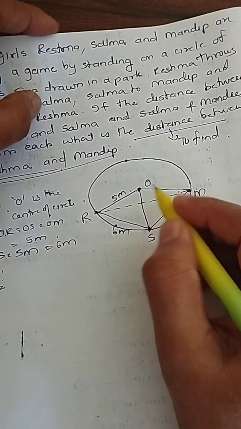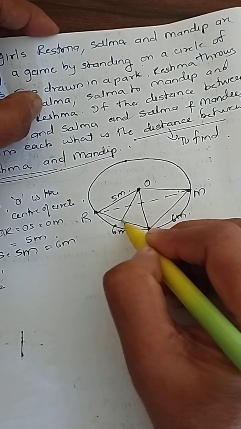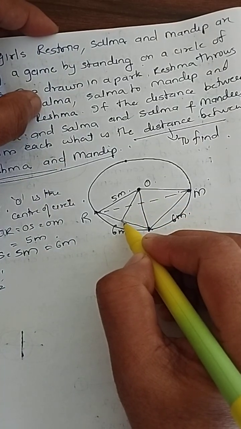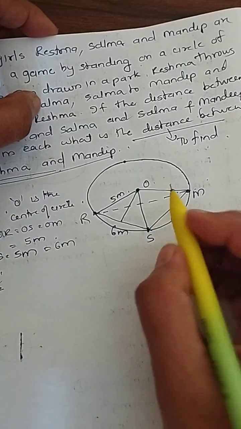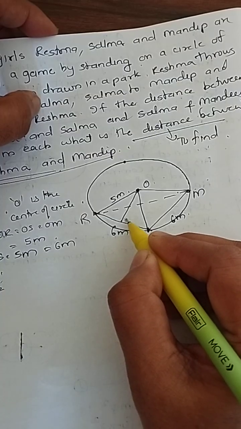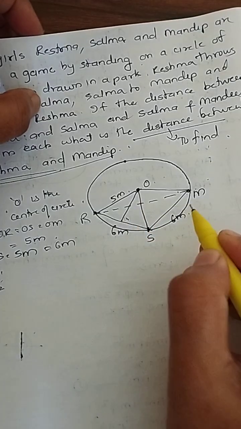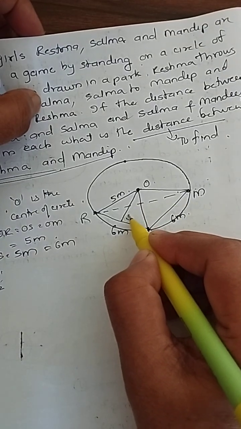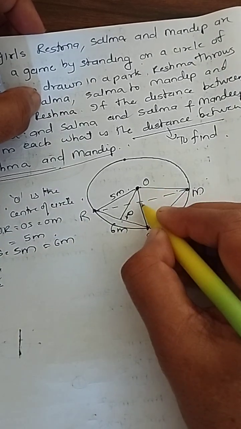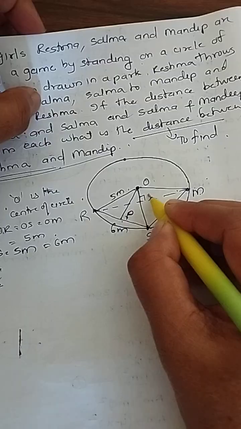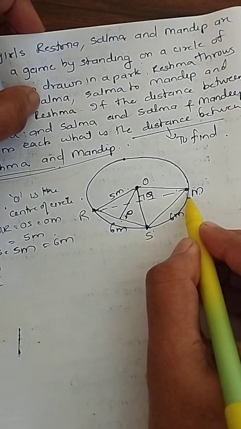Draw OP perpendicular to RS, since M is already taken, and here also we'll draw OQ perpendicular to RM.